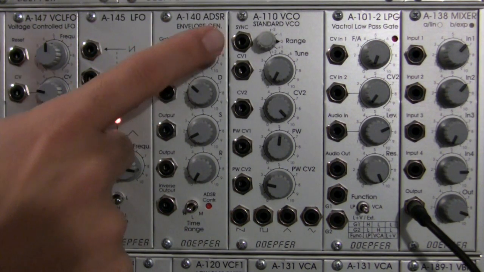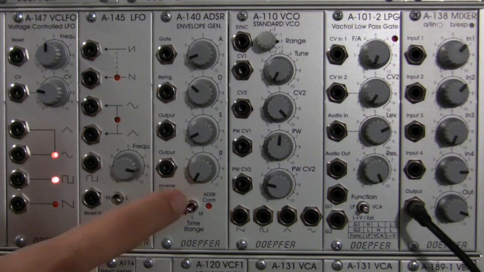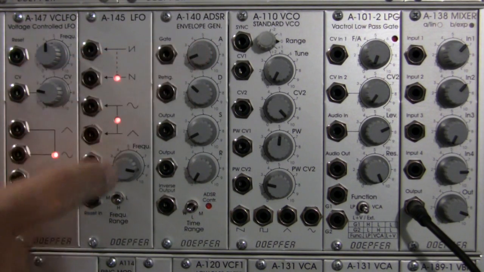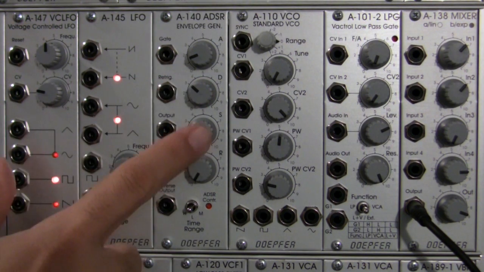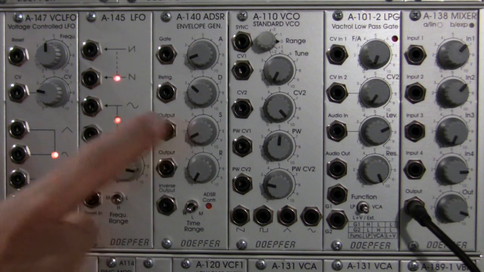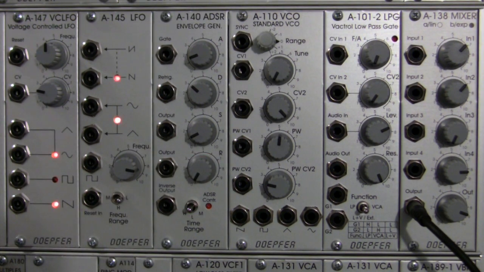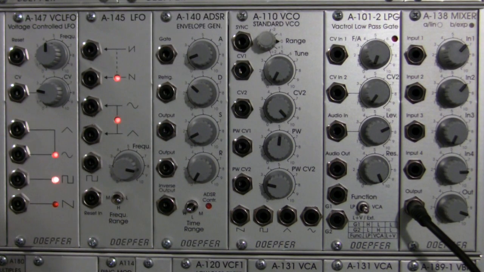And then it goes through a series of points in the envelope labeled here. So you have A, which stands for attack, and then D, which stands for decay, and then S, which stands for sustain, and then R, which stands for release. Let's talk about what each one of these means and how exactly it's going to affect the sound.